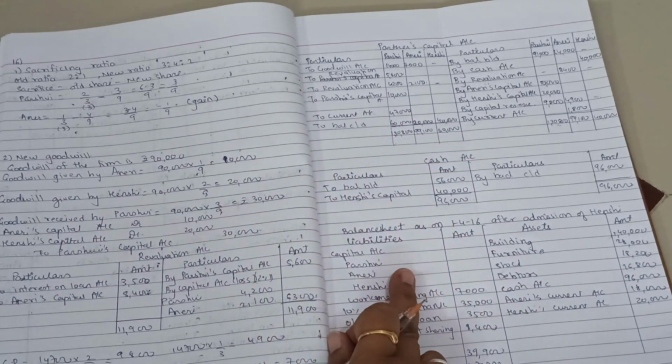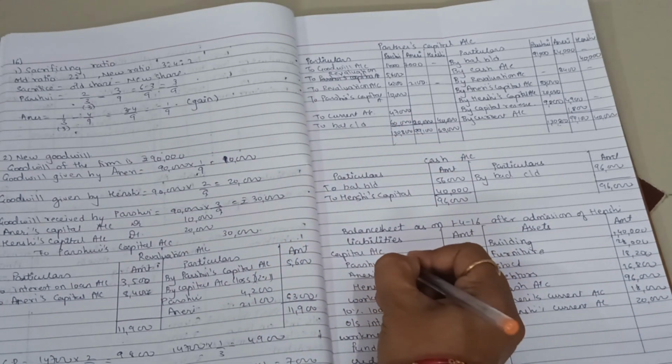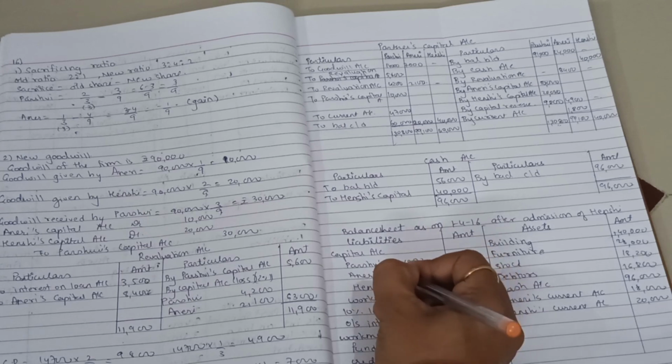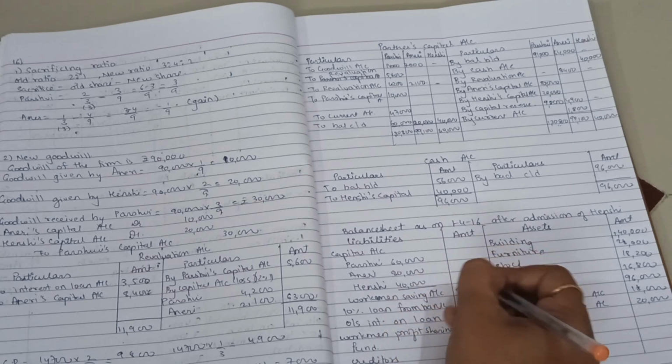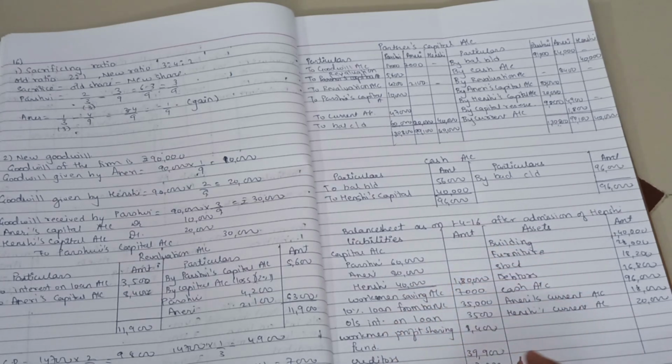This capital we have to write on the balance sheet liability side: 60,000, 80,000 and 40,000. Total is 1,80,000. 3,20,800.